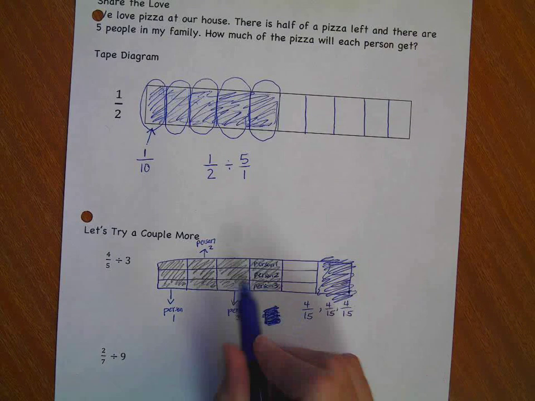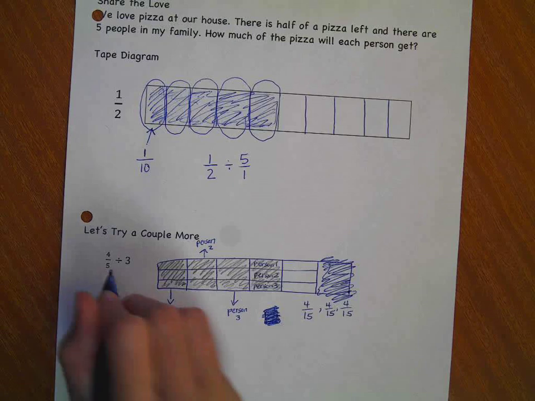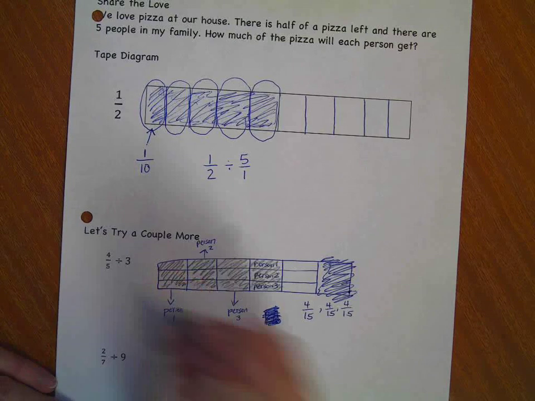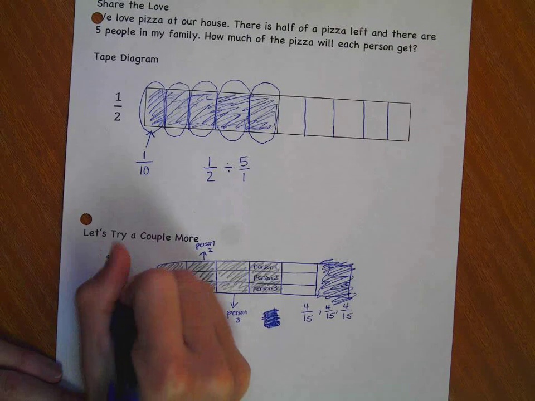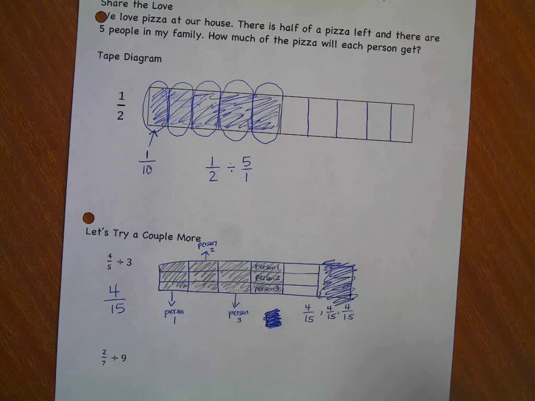Person 2 has 3 here and 1 more that makes 4. And person 3 has 3 here and 1 more, which makes 4. So your answer to this problem, 4/5 divided by 3, is actually 4/15. It is the final amount that they have, because we took that whole apart and broke it into the 15ths that they see.